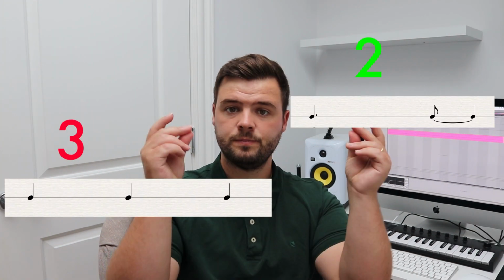At the start of this section, I demonstrated a 3 against 2 polyrhythm. I'm now going to snap 3 beats in my right hand and 2 against that in my left. 1, 2, 3, 1, 2, 3, 1, 2, 1, 2, 1, 2, 1, 2. If I now transfer the rhythm that you hear into one hand, what you should get is the resultant rhythm.